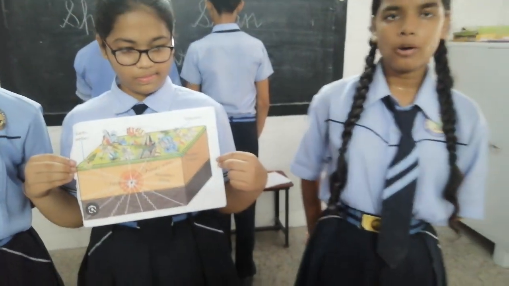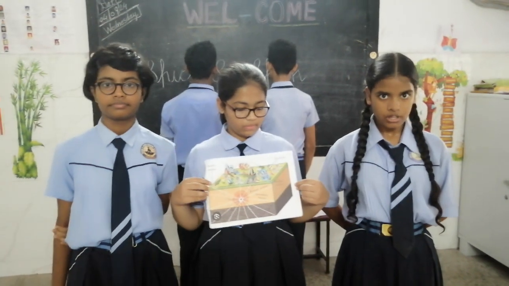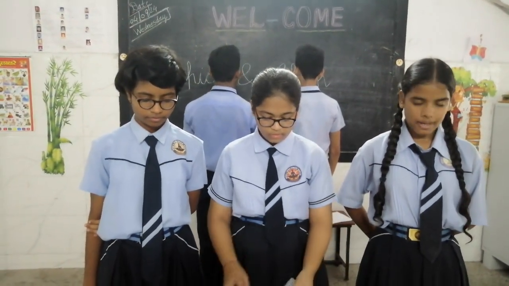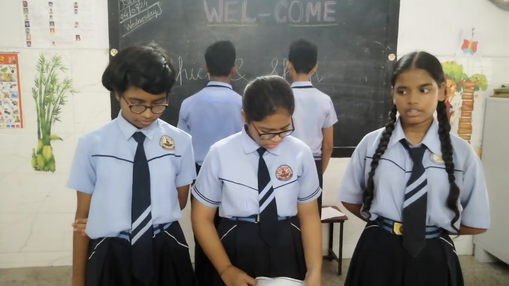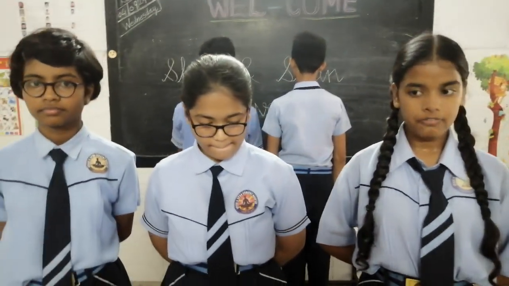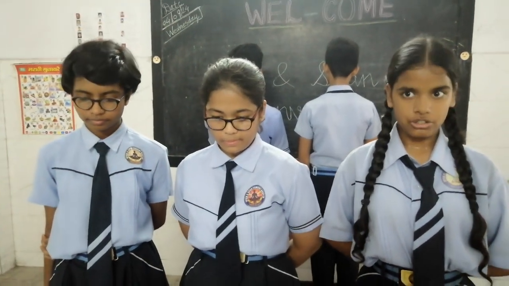Now we will learn about the instrument with the help of which the magnitude of the earthquake is known. It is called the seismograph. The magnitude of the earthquake is known with the help of it. If we learn the graph, we will know about it. Now, with the help of modern technology, advanced seismographs have been prepared. With the help of them, even microseismic waves can also be measured.